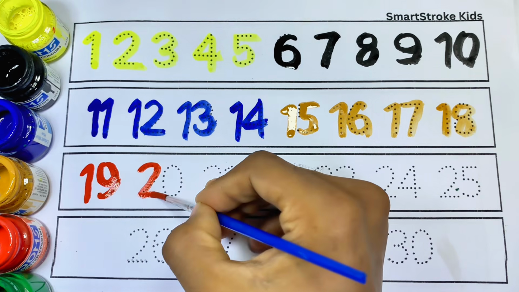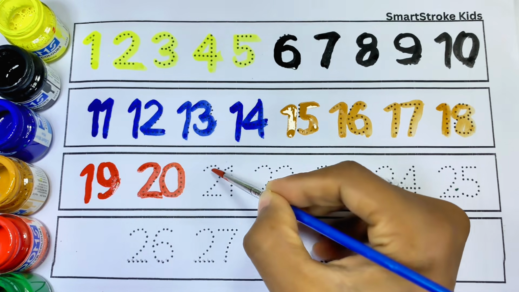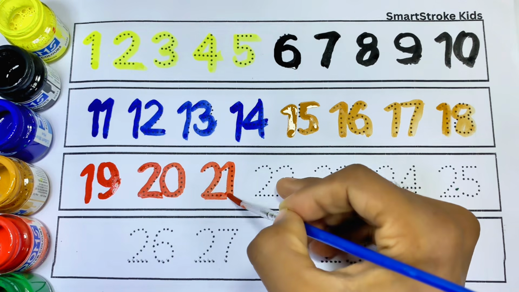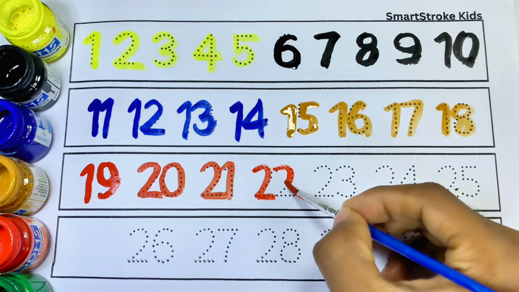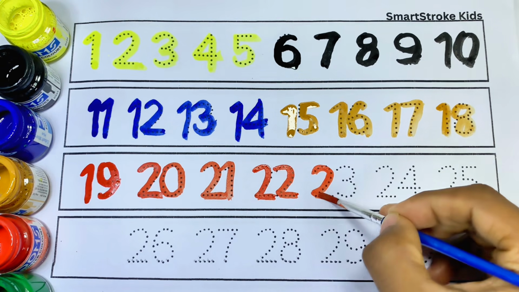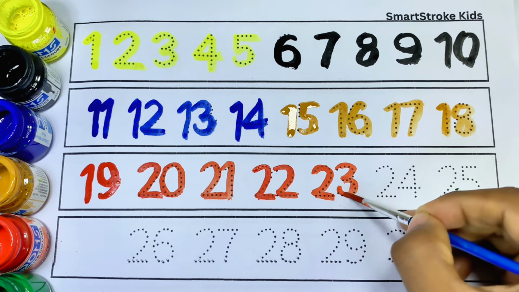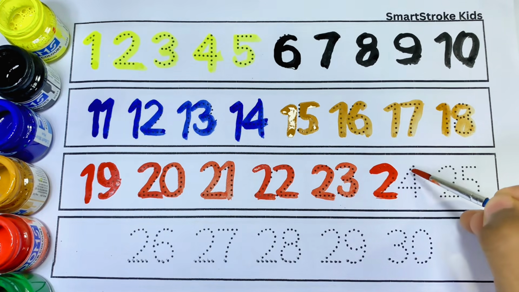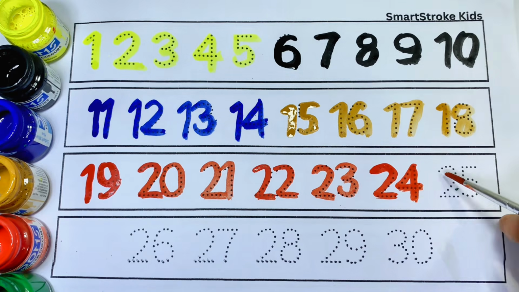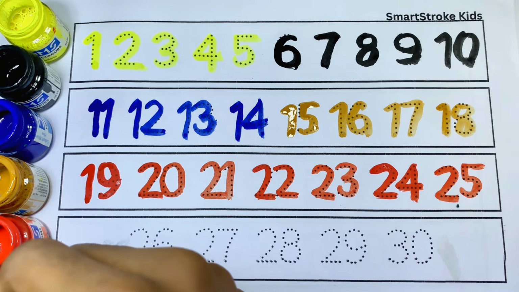19, 20, 21, 22, 23, 24, and 25. Kids, now you draw 26. The numbers of 26 and use green color.